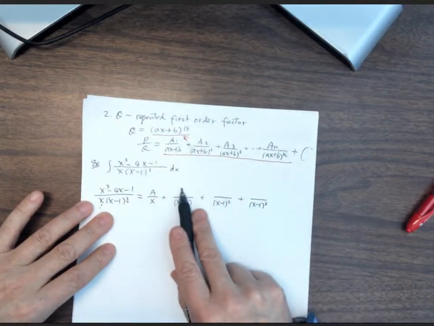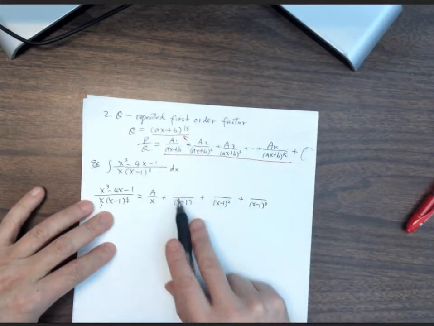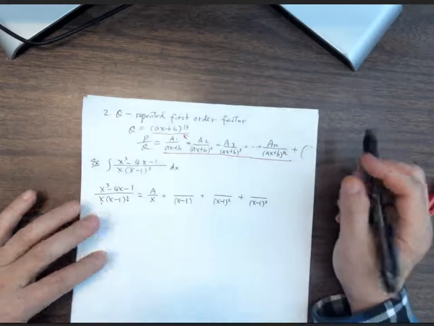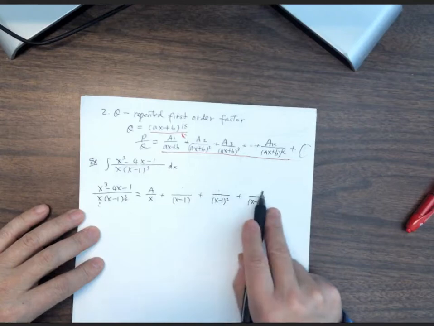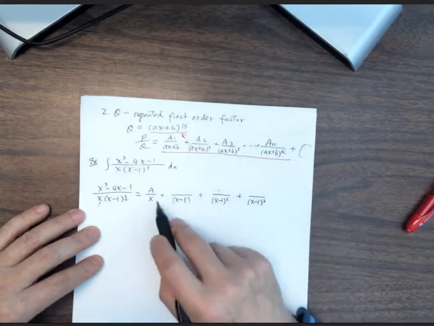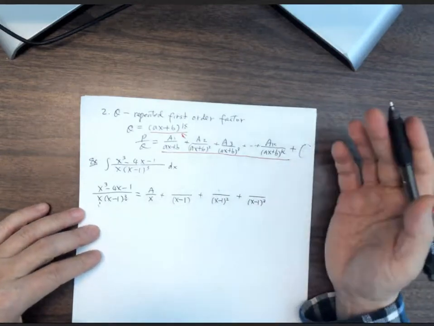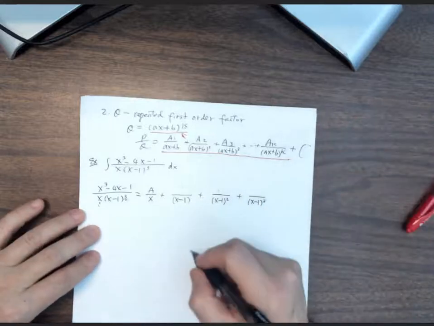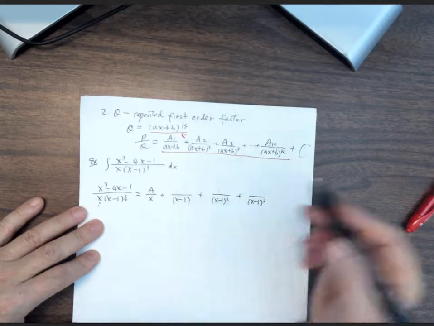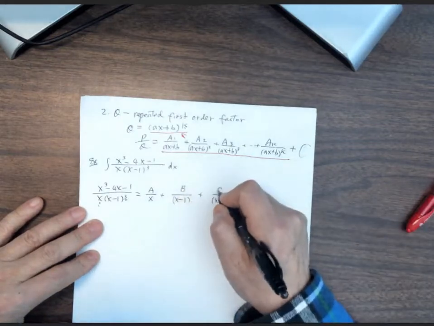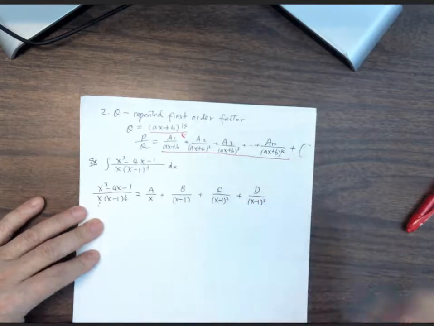Alright, on the top we need 3 parameters. I can call them b1, b2, b3, with the same b, maybe just to show better they're all because of the same factor, x minus 1. Or I can just use b, c, d, it doesn't matter because there are only 3 of them.